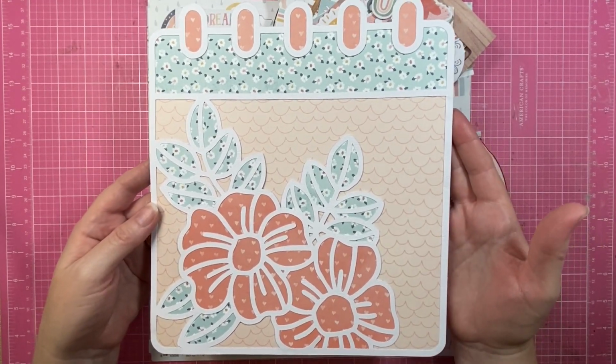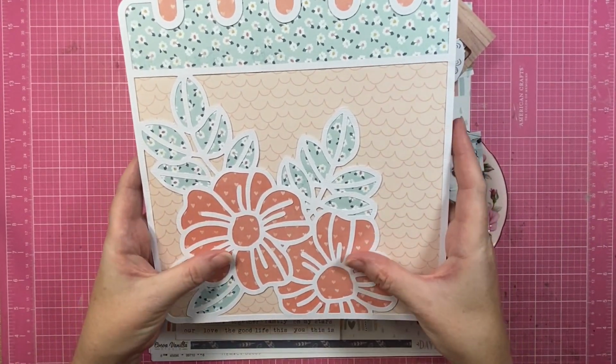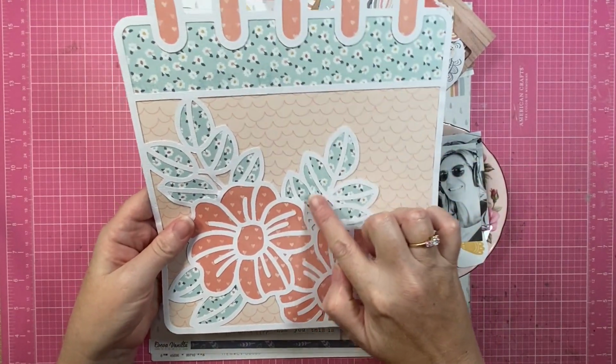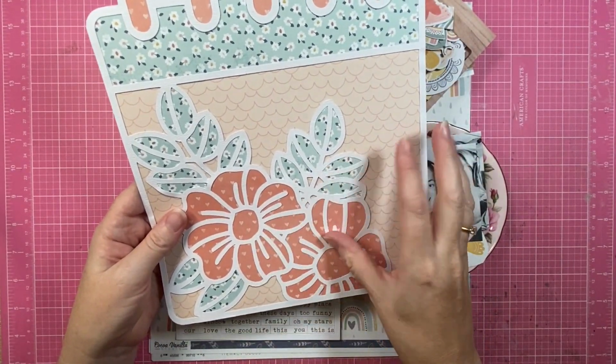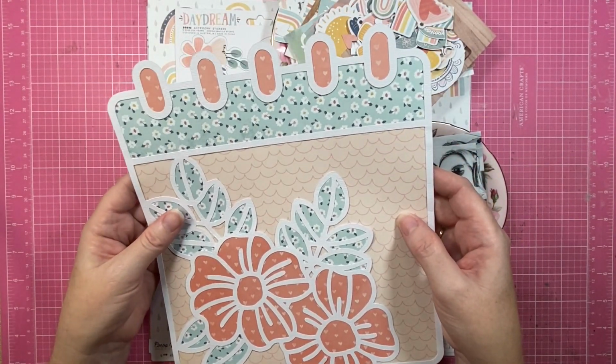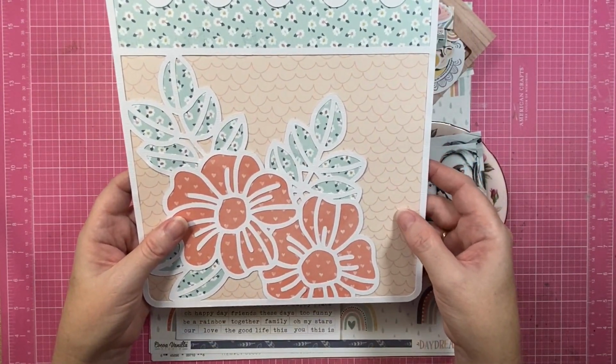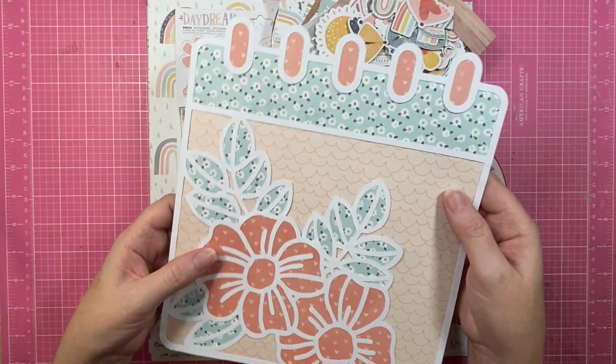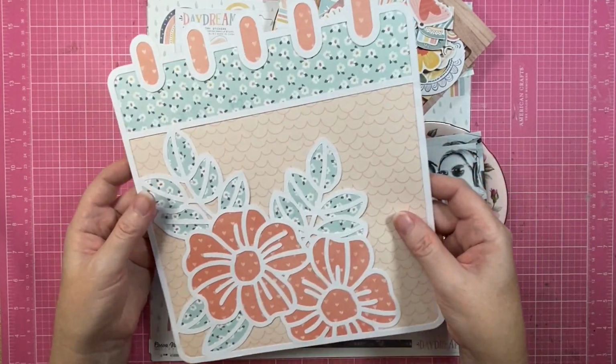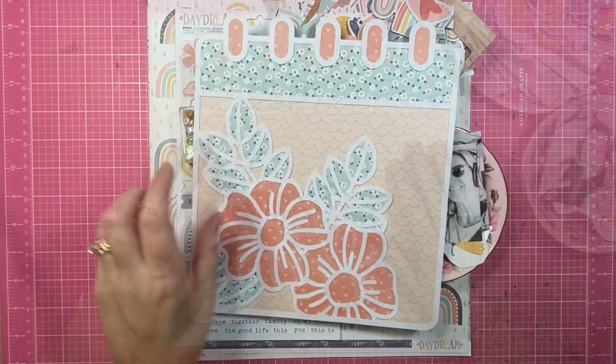It is called Floral Calendar, and as I mentioned, it is exclusive to the Cut of the Month Club. So if you're in that club, you will already have access to this design. And if you want this design, you have until the end of January to sign up to grab it.